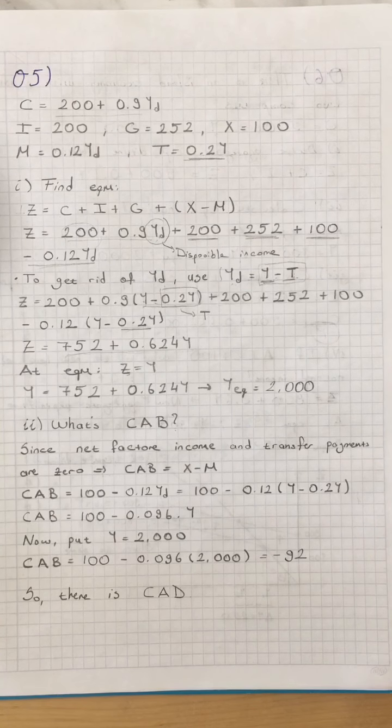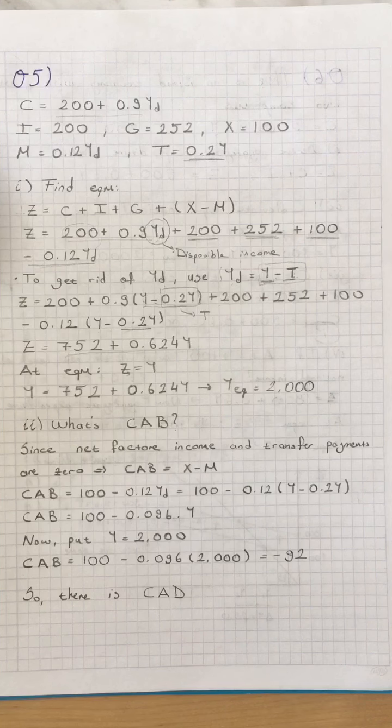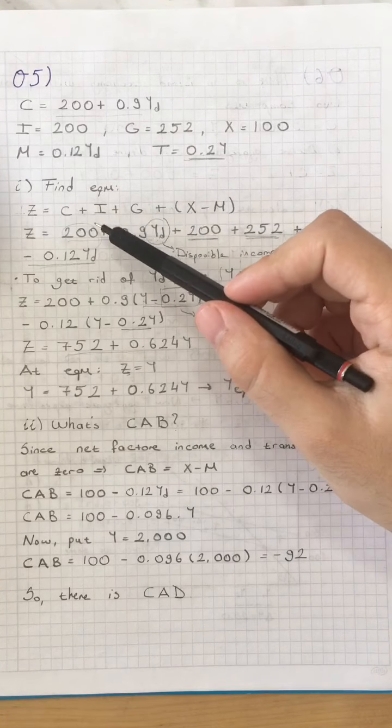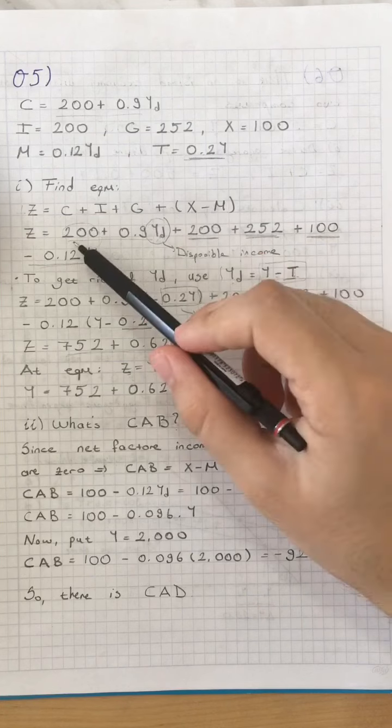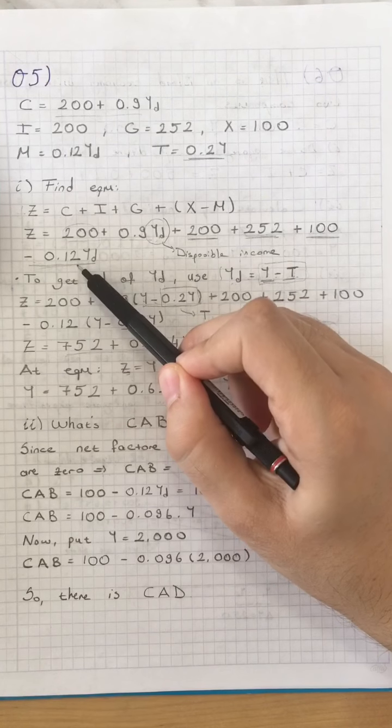In question 5, we are given an economy and its various components such as consumption, income, government spending, exports, imports, and taxes. In the first part, it says find the equilibrium of this economy. To find the equilibrium, first we have to find the aggregate expenditure or total expenditure, which is shown by the letter Z. So the expenditure consists of consumption plus investment plus government spending plus exports minus imports. So we put the numbers here. This is consumption, this is investment, this is government spending, this is exports, and we subtract the imports.